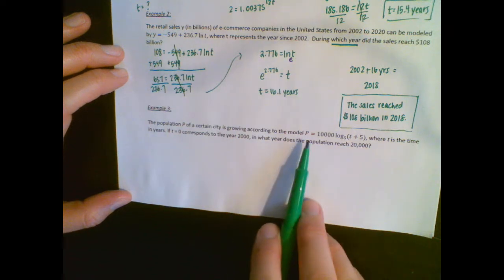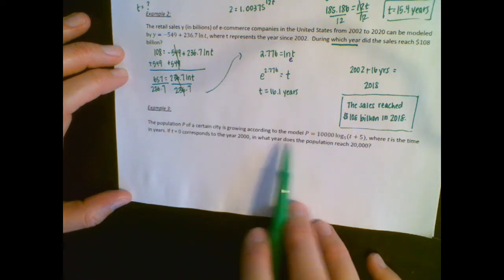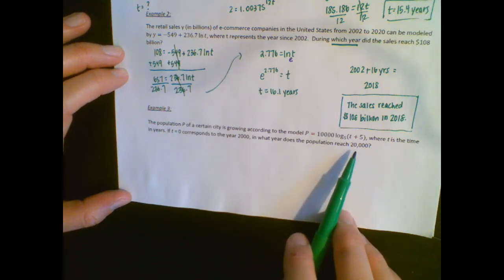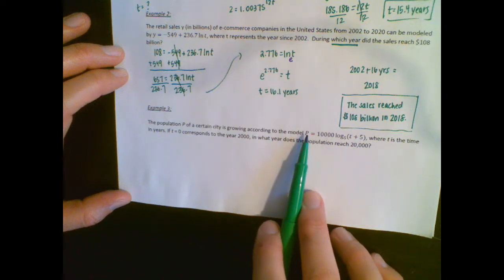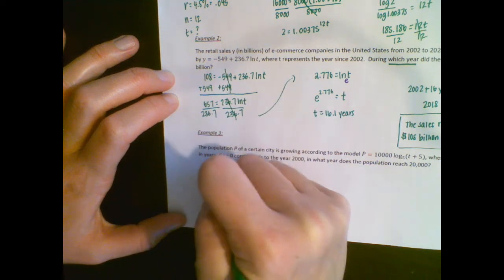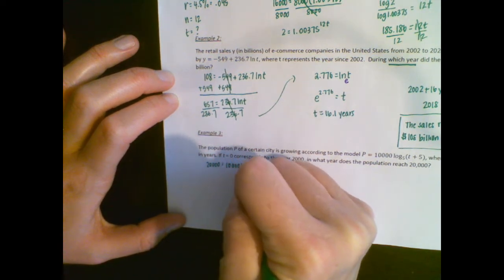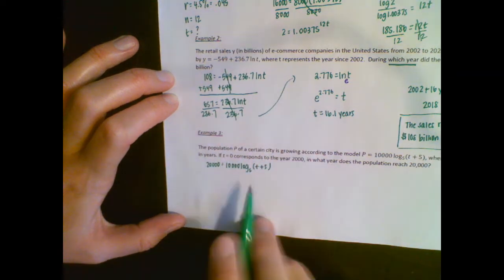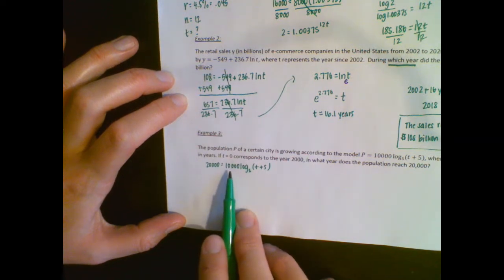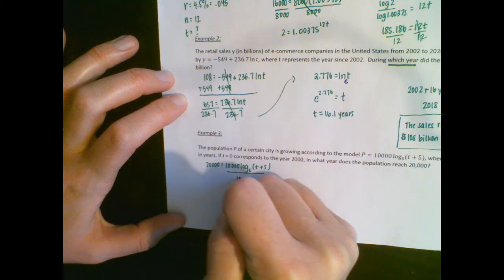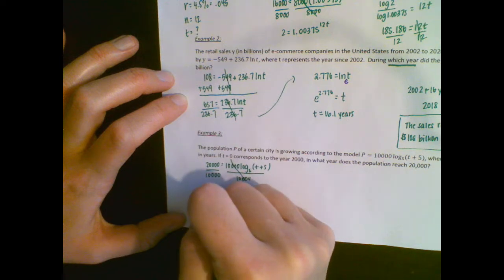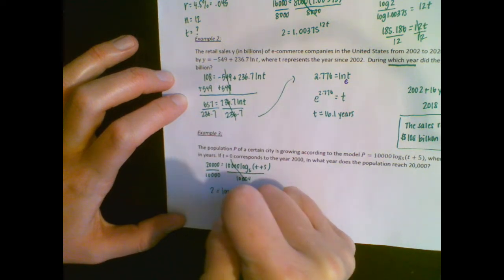So here we are left with two variables, a P and a T. So it's asking me in which year. That means, again, we're solving for T. So that means that our P, or our population, is 20,000. So I'm going to go ahead and in that equation plug in 20,000 on the left-hand side. So 20,000 is equal to 10,000 times log base 5 of T plus 5. And I need to solve for the T here. So I need to get this log base 5 by itself. So I'm going to go ahead and undo that 10,000. So I'm going to go ahead and divide that out. So that's going to leave me with just a 2 over here. So 2 is equal to log base 5 of T plus 5.